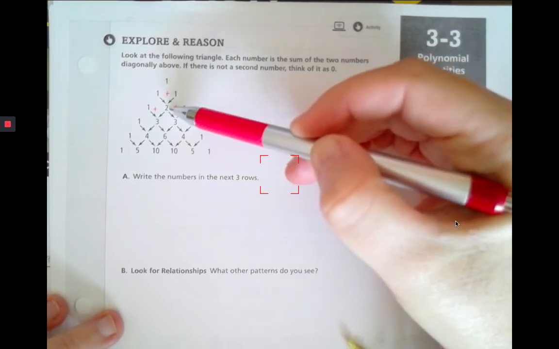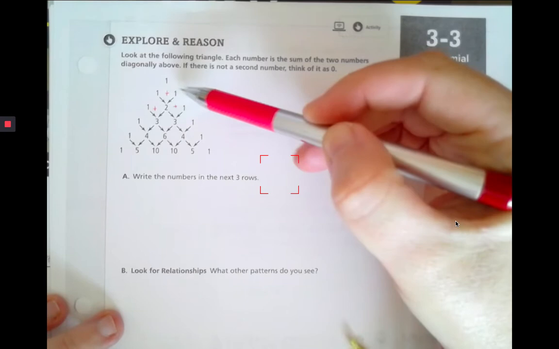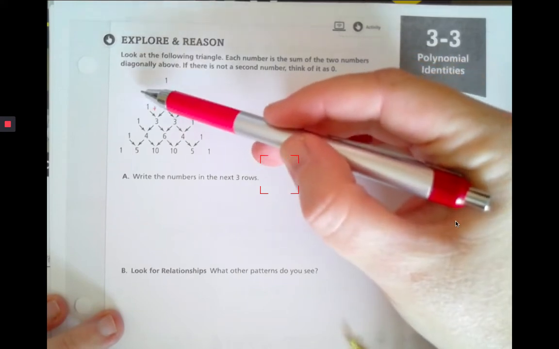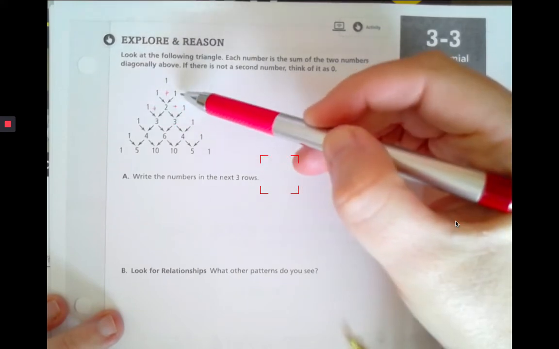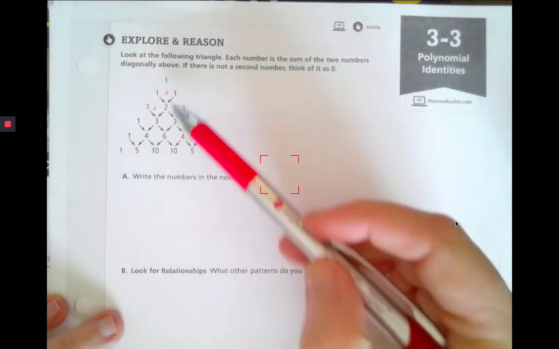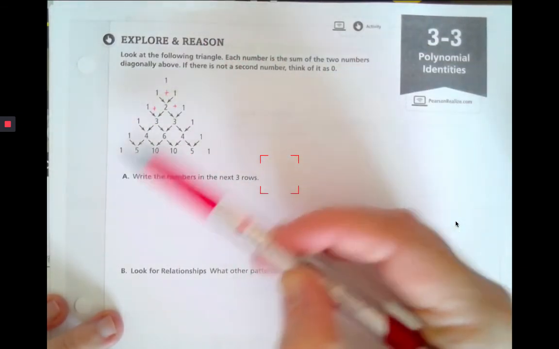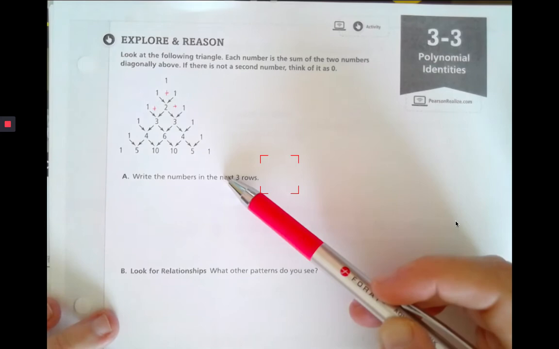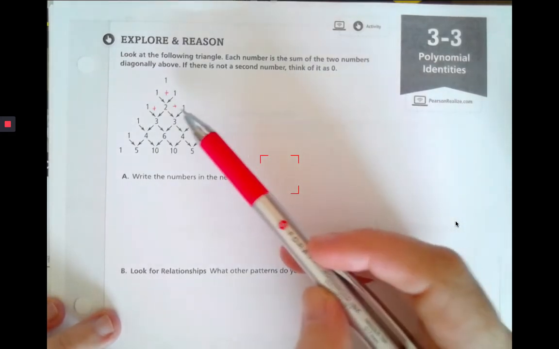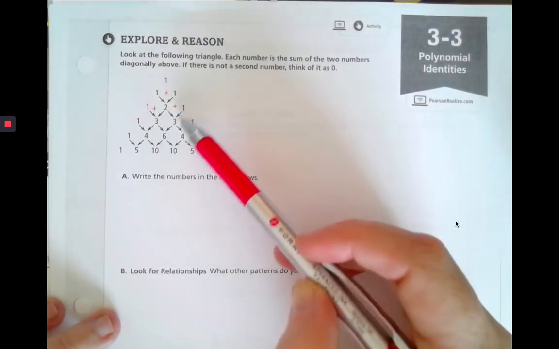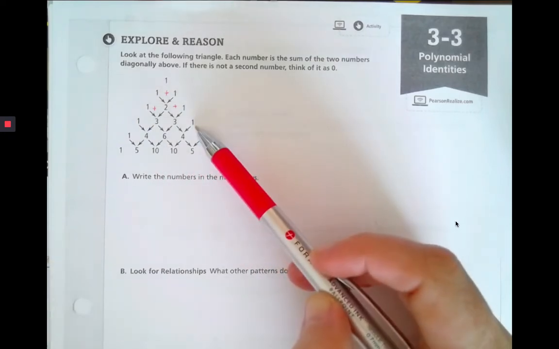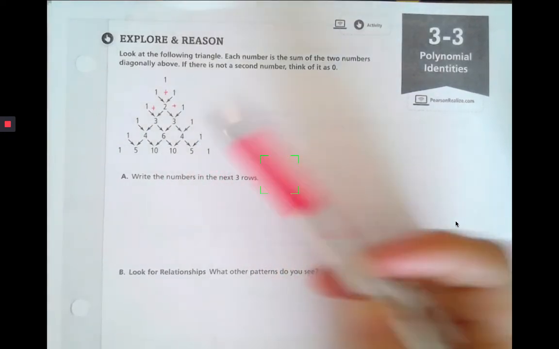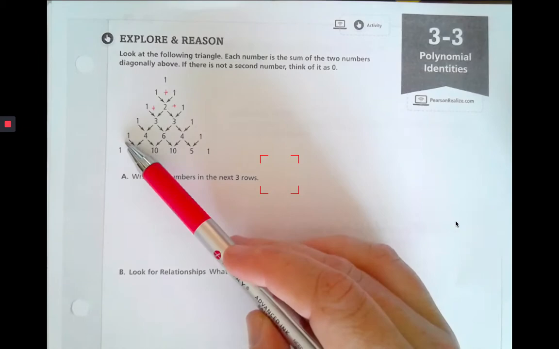1 plus 1 gave us 2. There was no number on either side, so we think of it as 0. 0 plus 1 is 1. 1 plus 0 is 1. Basically, you take this whole triangle, and there's going to be ones down both sides of this triangle. 1 plus 2 gave us 3. 2 plus 1 is 3. We added our ones to the outside. So if you want to start by adding your 1 to the outside, you can do that.